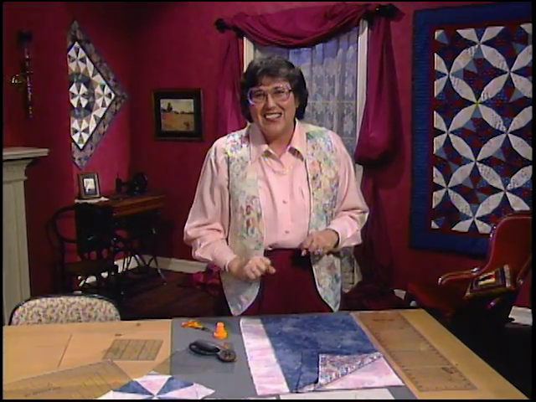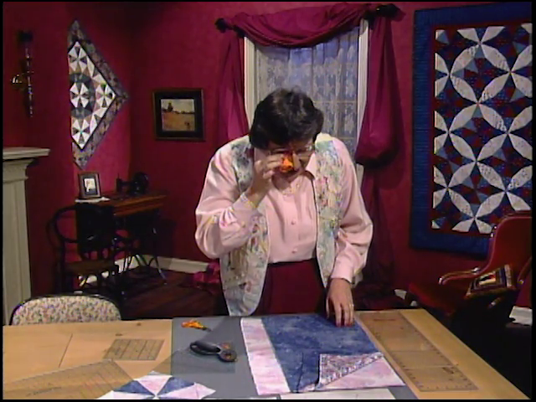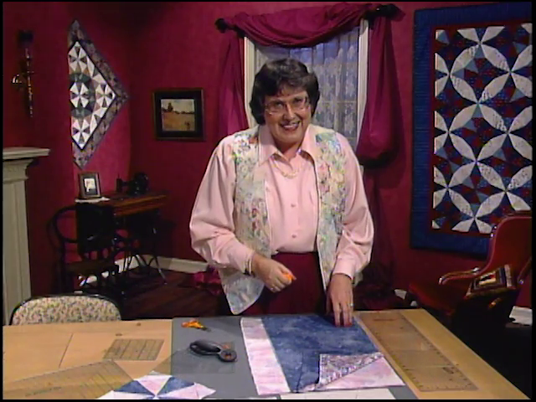Now if you're impatient like me, if you just want to see that quilt sewn together quickly, you can go ahead and take a toy kaleidoscope, just look at your fabrics, twist it around, and instantly you'll know what your quilt's going to look like.